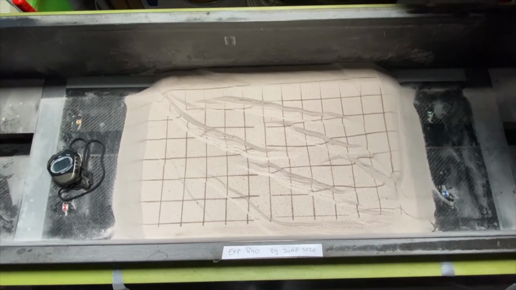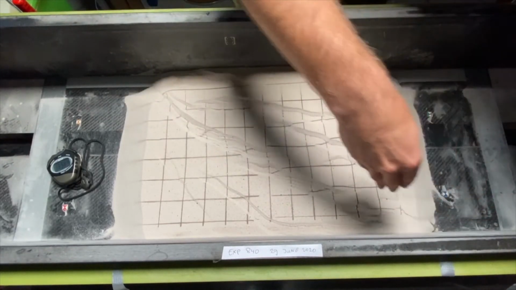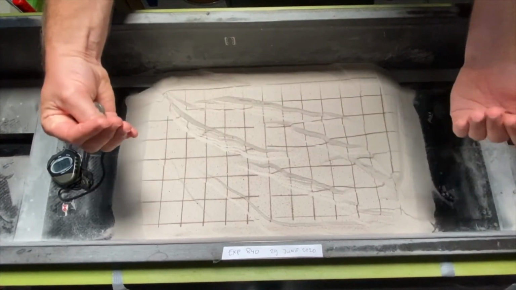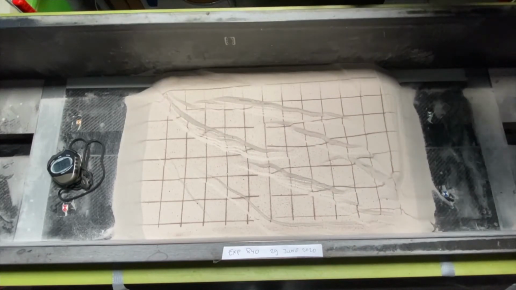The idea in this model is that we have a base plate here, a plastic sheet, which has an angle of 30 degrees, and then this sidewall here is being moved in this direction, creating these en echelon oblique structures.